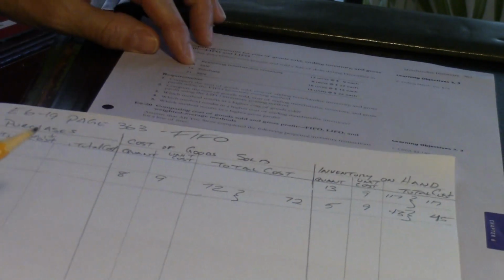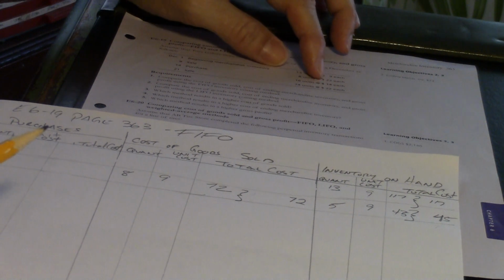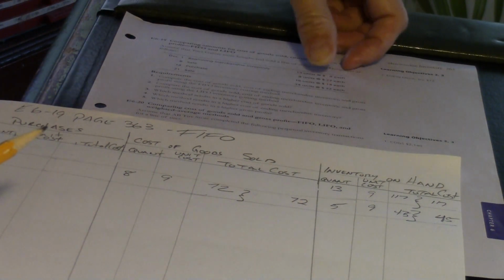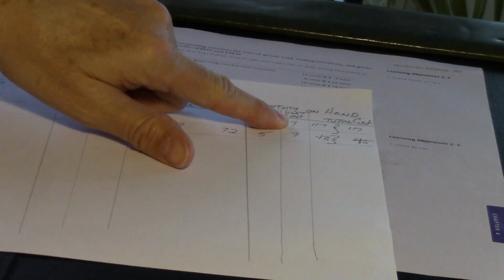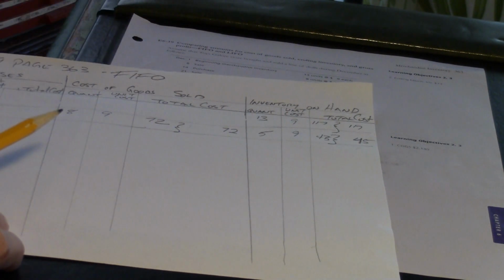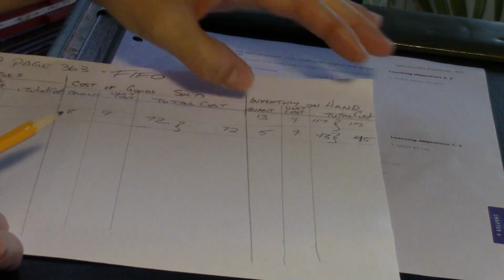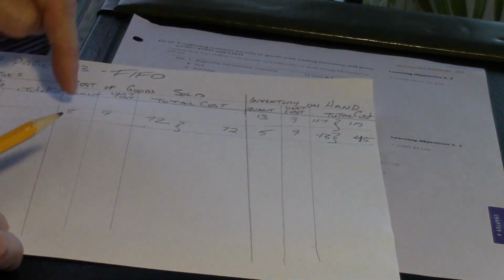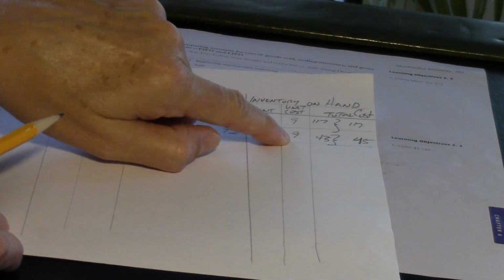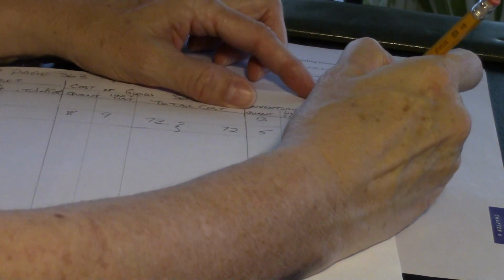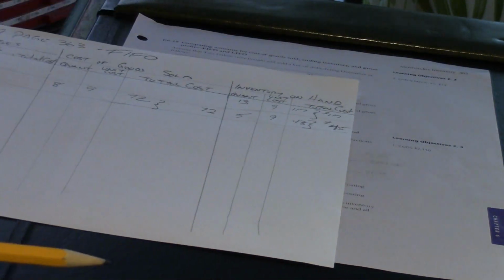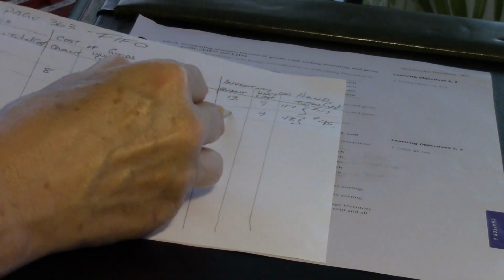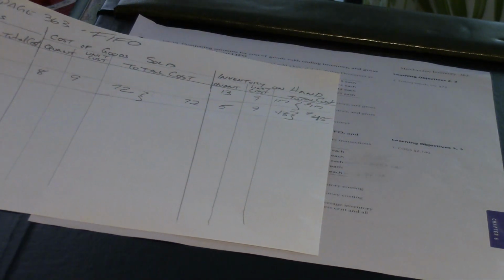So to recap that transaction, we sold 8 units, and at this time you can disregard the 22. We sold 8 units at what? Oh, 9. So 8 times 9 is 72. This column is for what's left. Well, 13 minus the 8 we sold equals 5. We paid $9 for them, so we have $45 in inventory right now. If the boss called up and asked how many dollars do we have, you'd say, oh, we have 5 units. Our cost on them is $45.